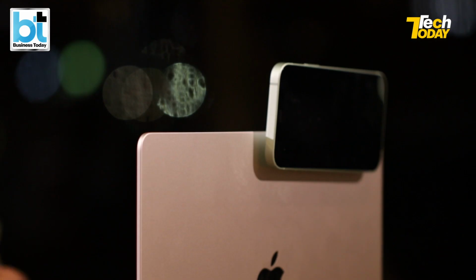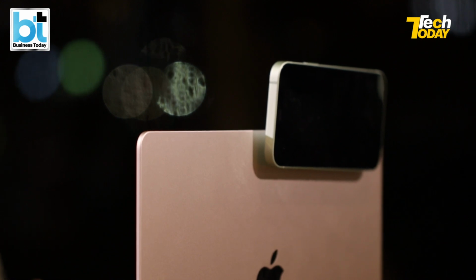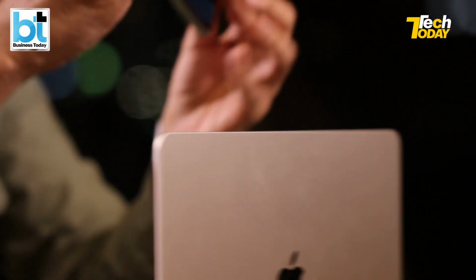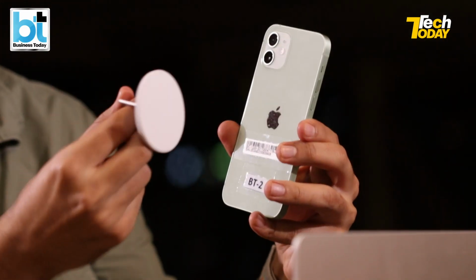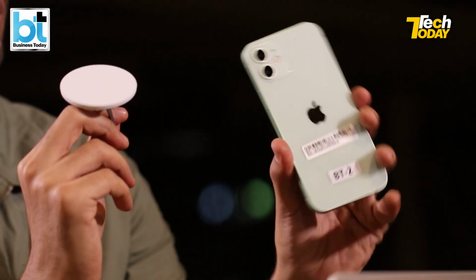Now you might be wondering why I'm sat here in the cafeteria with a MacBook right in front of me and my iPhone floating up above. Well, let me tell you, this is no magic trick. We'll get to the magic tricks later. What this essentially is, is the iPhone with a device which is exclusively on Tech Today.